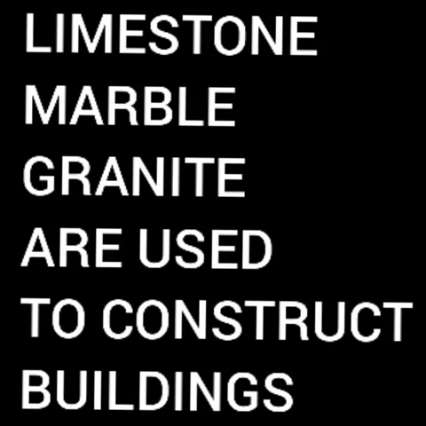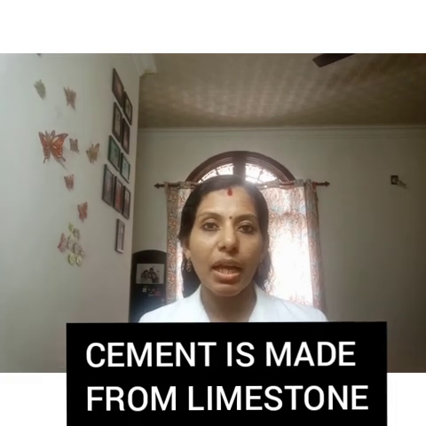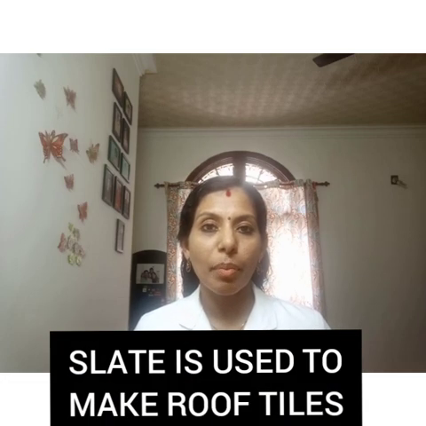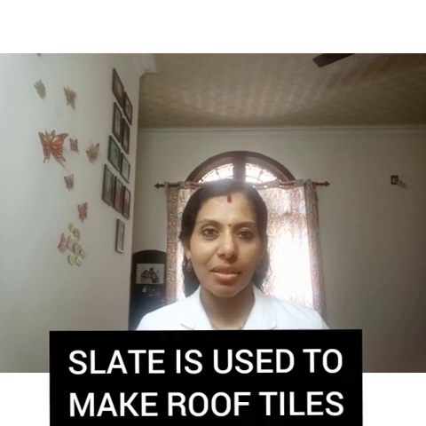For example, limestone, marble, granite, etc. are used to construct buildings. Then cement. Cement is used in construction. It is made from limestone. What is limestone? Limestone is a type of sedimentary rock. Then slate. What is slate? Slate is a type of metamorphic rock. Slate is used to make roof tiles.